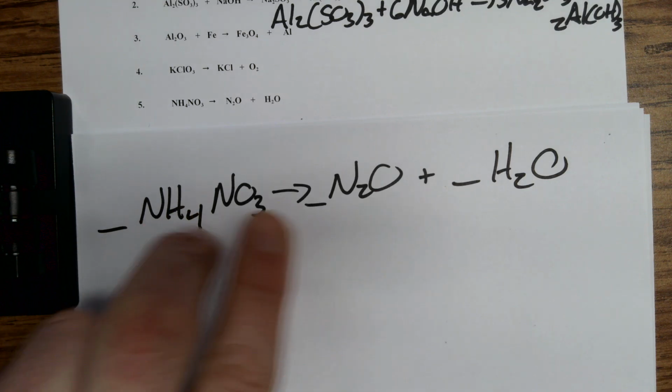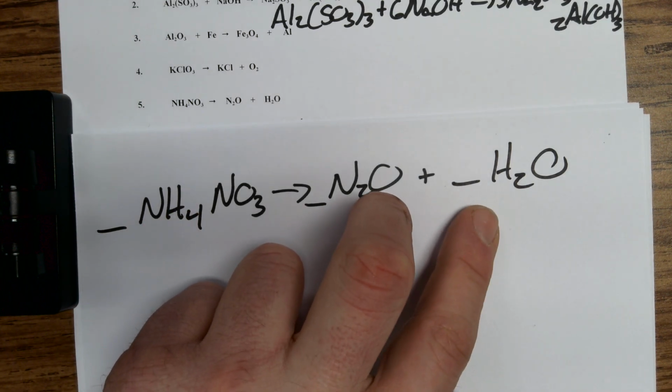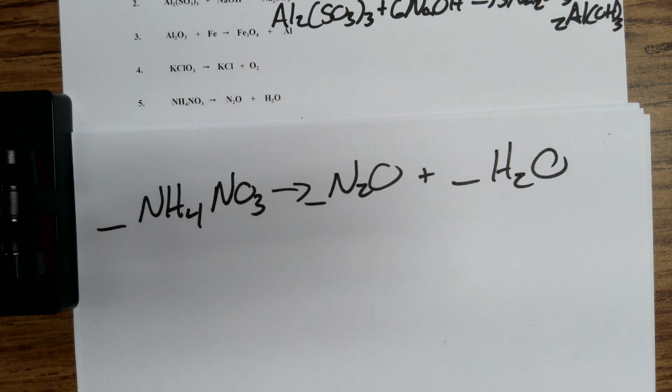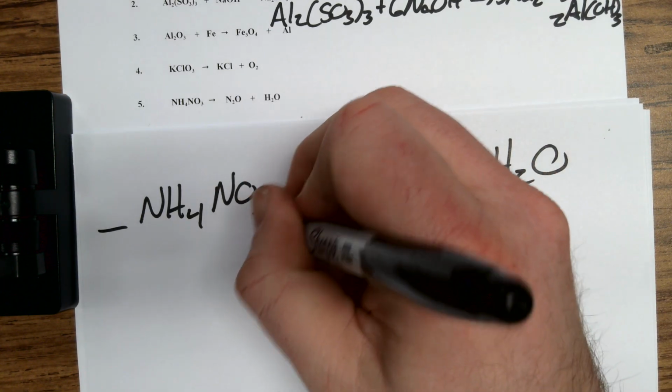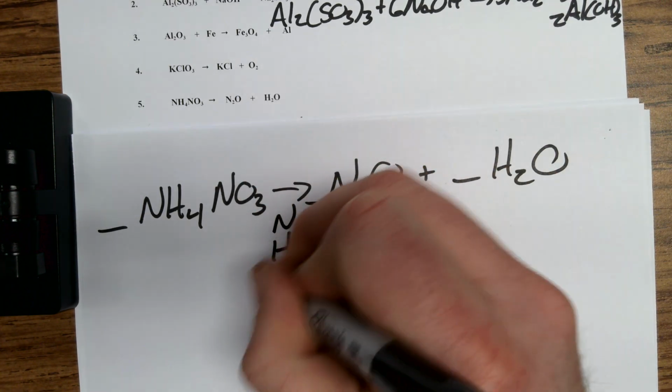So, in this situation, I cannot count my polyatomic ions, even though I have 2. Why? Because they are not in my products. So I have to count each atom individually. How many atoms do I have? 1, 2, 3, or 4? Nitrogen, oxygen, and what? Hydrogen. So I got 3 atoms I have to worry about, right? Nitrogen, hydrogen, oxygen.